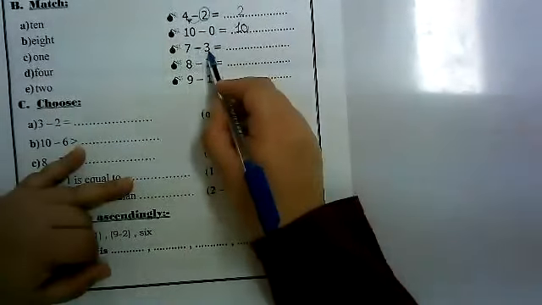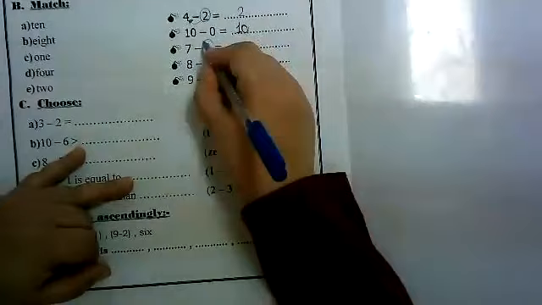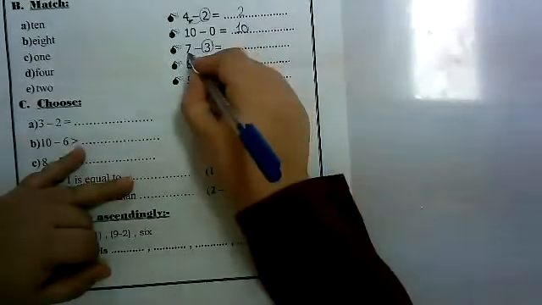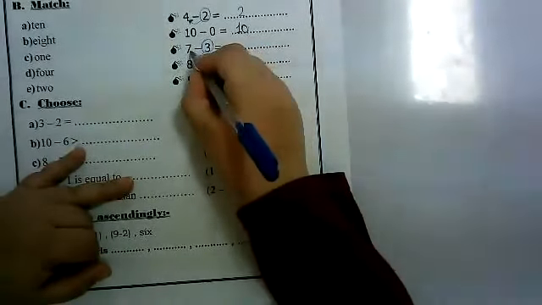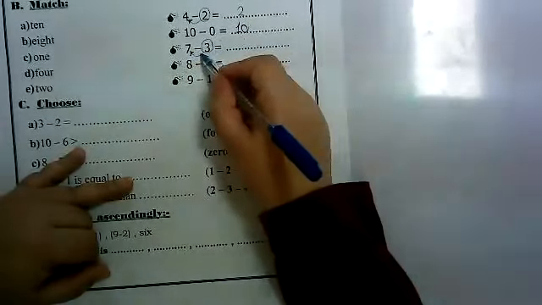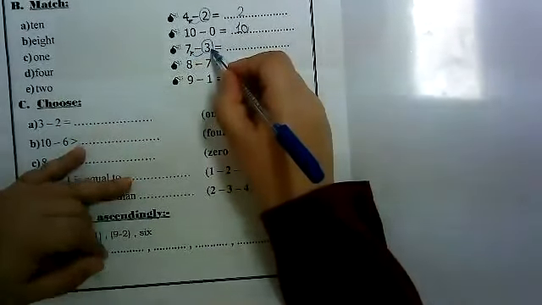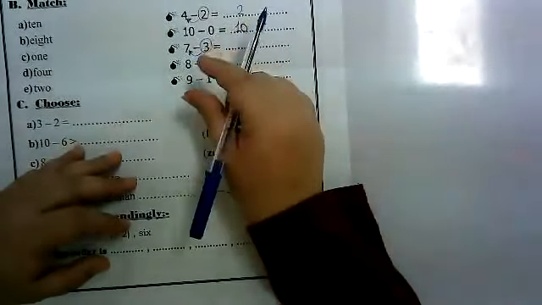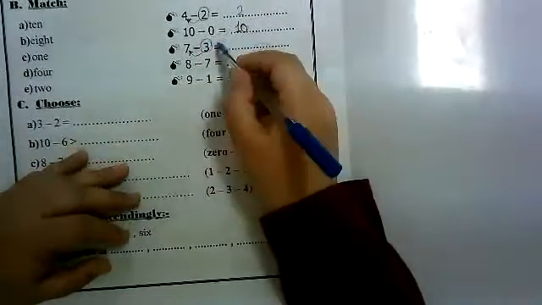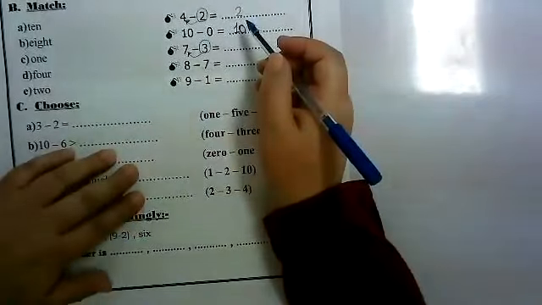7 minus 3. Which is the smaller number? It's 3. Of course, 3 is smaller than 7. Draw a road from the smaller number to the bigger number and count after the smaller. In subtraction, we count after the smaller because the money is getting smaller and smaller. After 3, 4, 5, 6, 7.